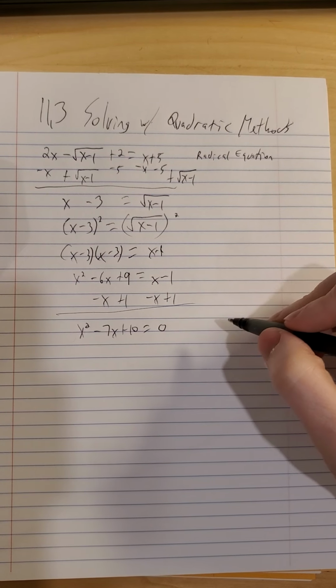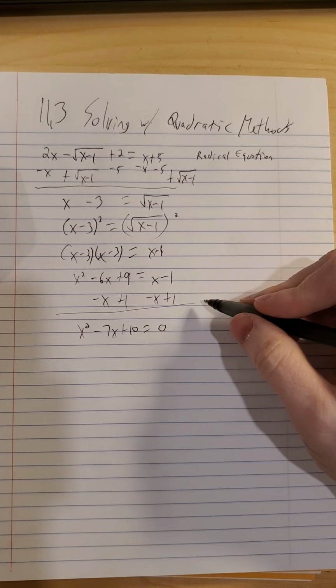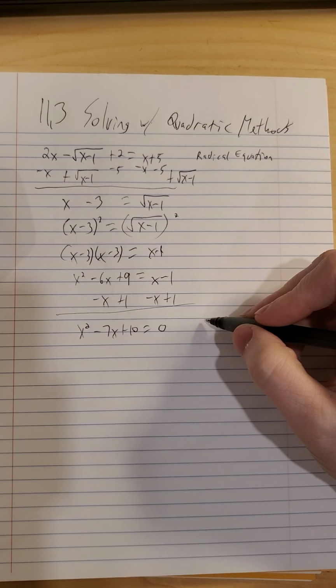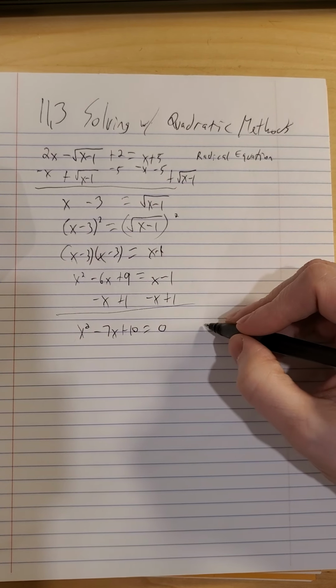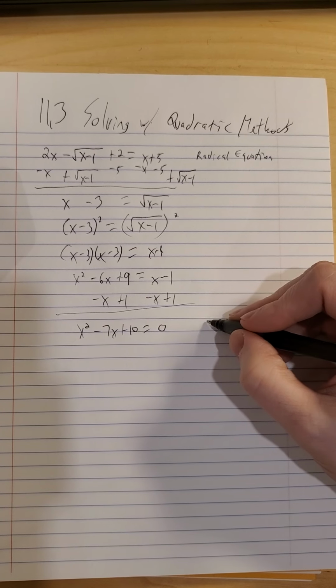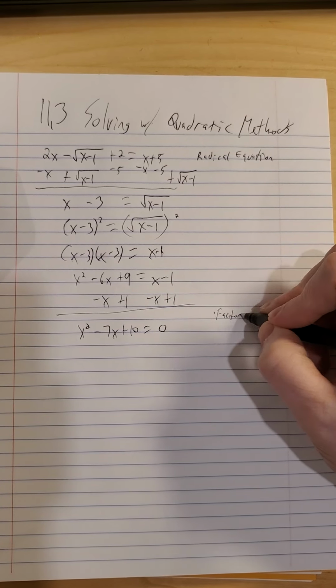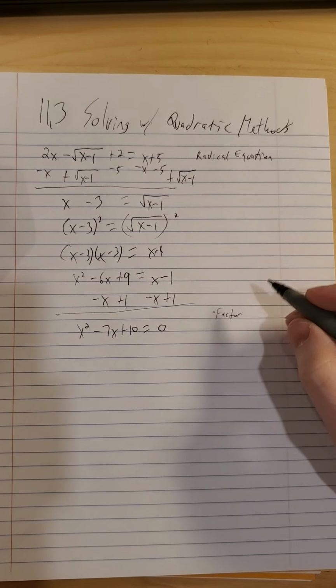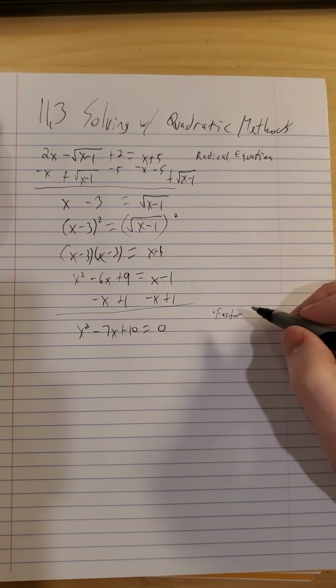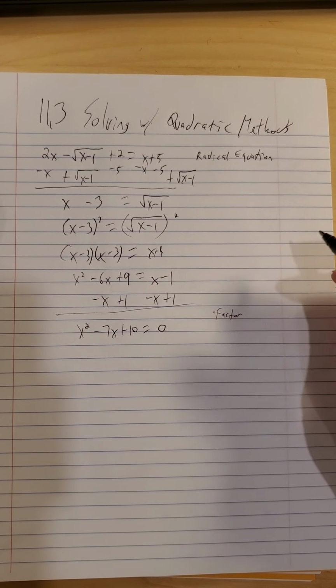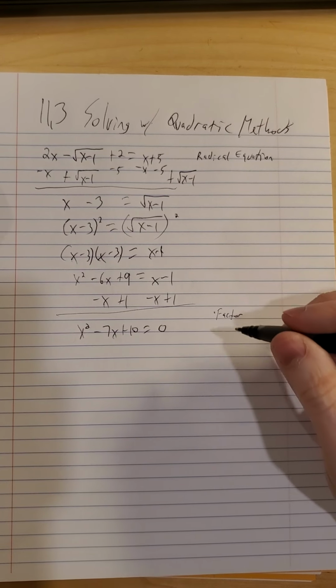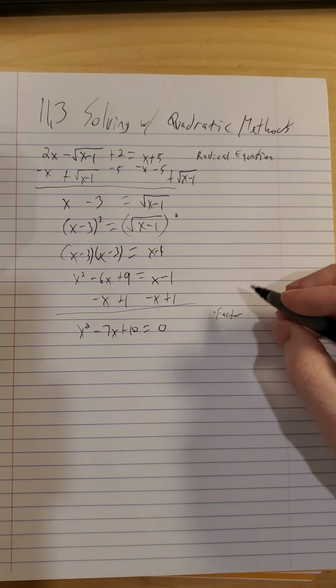So quadratics, we have several methods. If they don't tell you which method to use, I would start by checking factoring. If it's factorable over the integers, factoring is going to be the fast, less painful way. Otherwise, we'll have to look for square root method, completing the square, or the quadratic formula.